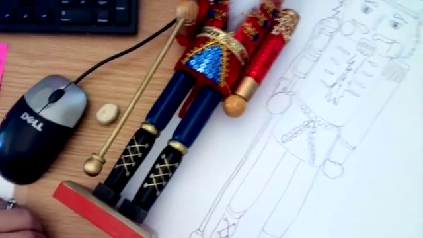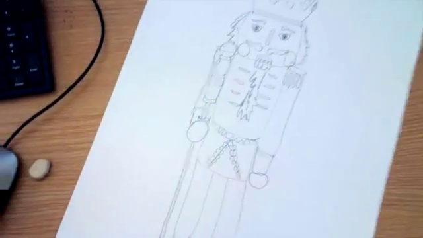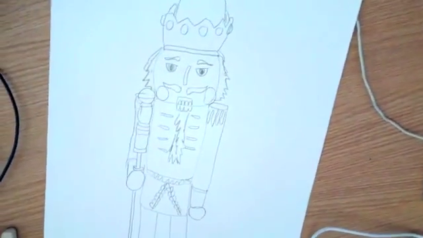Now you can take a look at the drawing of my nutcracker, and you can see that I was drawing from looking, and I drew it nice and big. In fact, I drew it almost the exact size it is in real life.